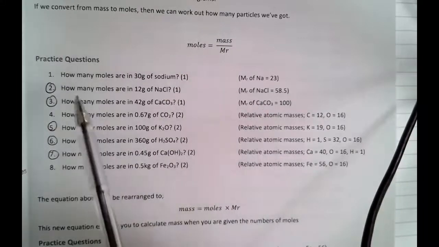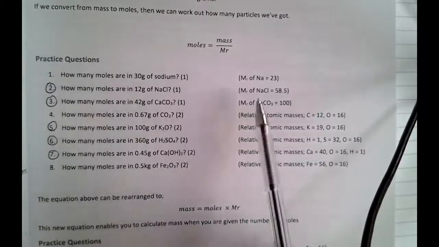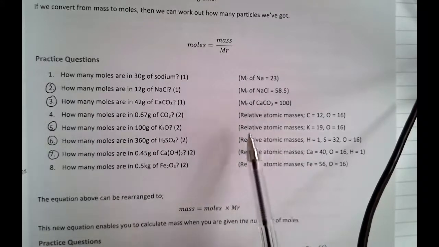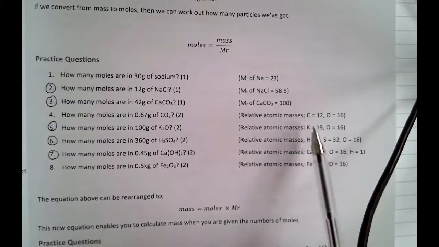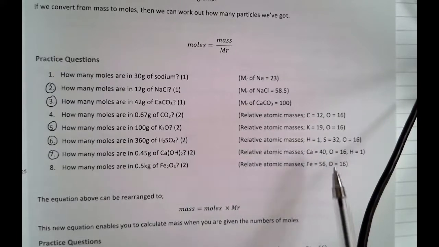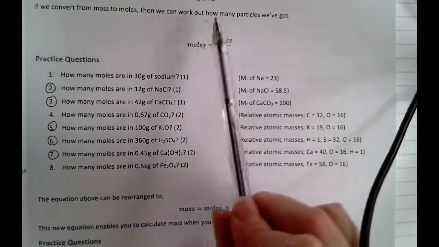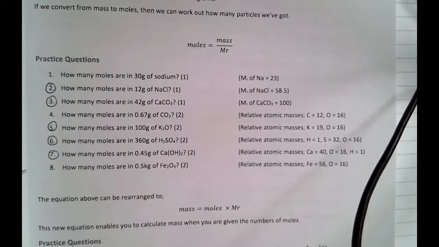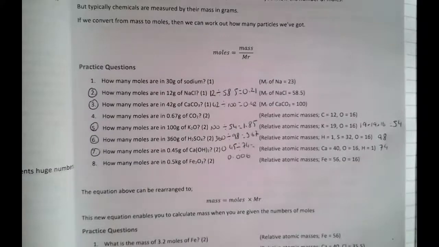In questions 2 and 3, I've been quite kind. I've already given you the formula mass, but in questions 5, 6, and 7, you'll need to use these mass numbers, calculate the formula mass yourself, and then use this equation. So press pause, have a go at doing those five, and press play when you're ready to see the answers.